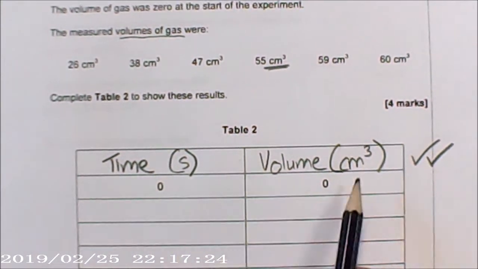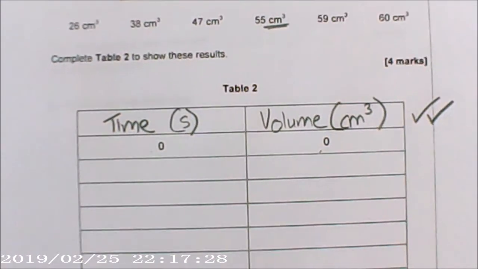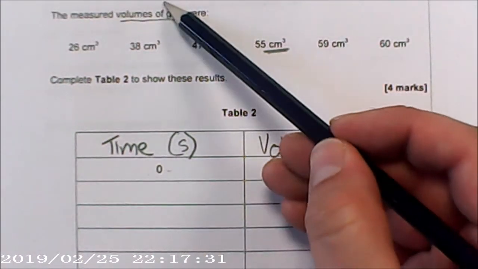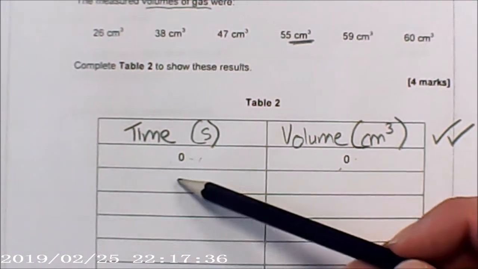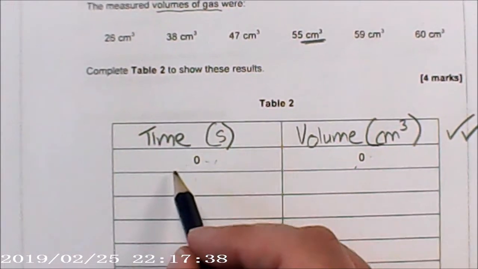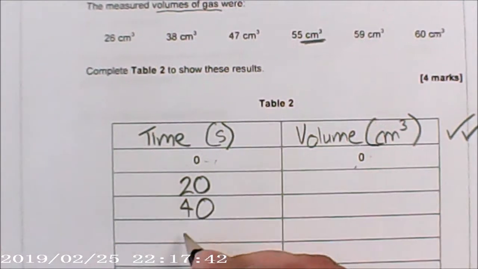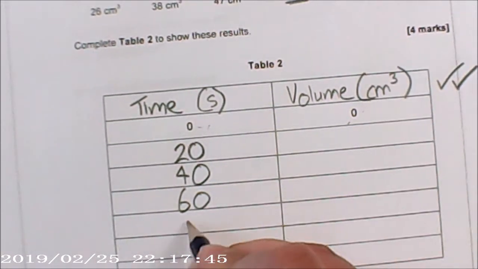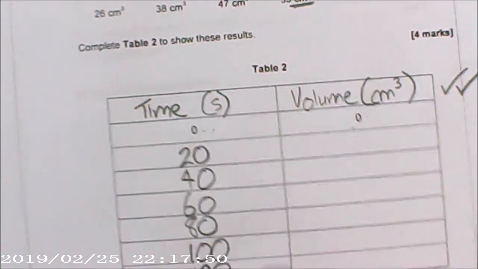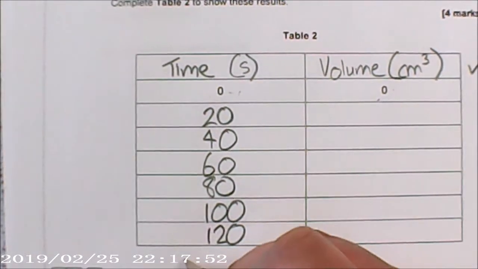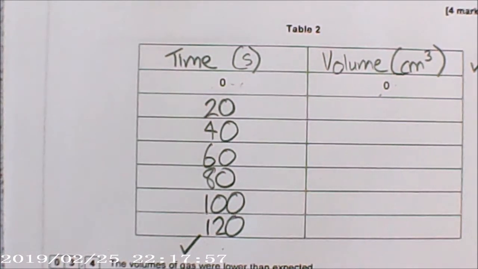Now here they've given 0, 0 as the first reading. Sometimes, like the one last week, they didn't give that. So do be aware that at 0 it was 0. So then we need to add the next numbers on here. So it's every 20 seconds. So 20, 40, 60, 80, 100 and 120. So if you got that, that also is worth a mark, just going up in 20s.